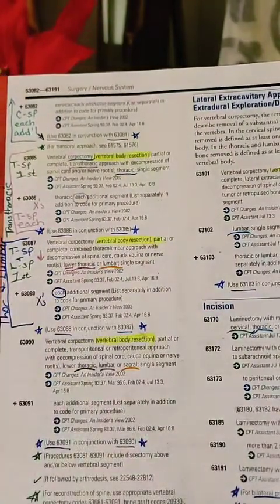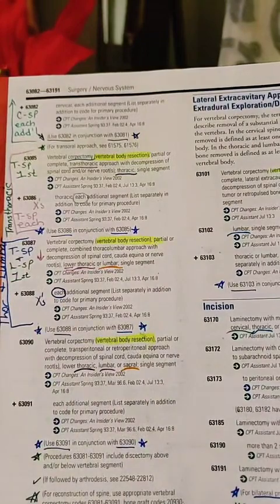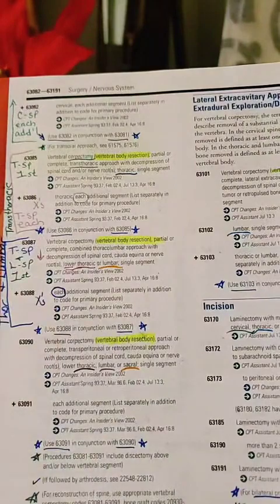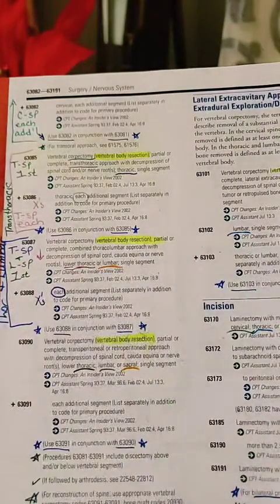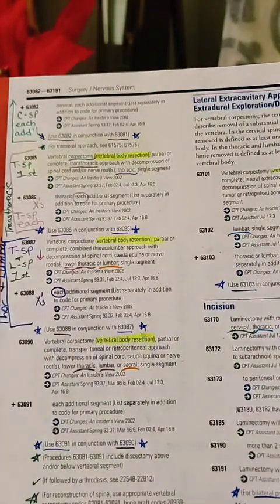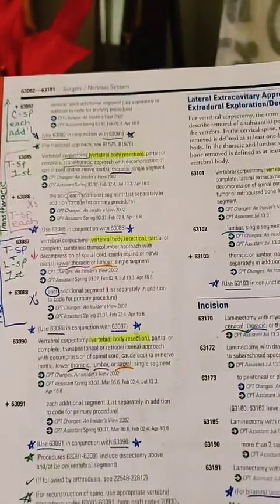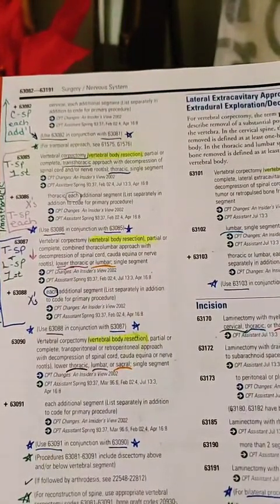Okay, well, where's lower? Is that vertebral column 1, 2, or 3? Or is it 3, 4, and 5? Where's your lower? Specifically, that would drive me nuts. They're way too vague. Way too vague. On these code descriptions, they drive me nuts.